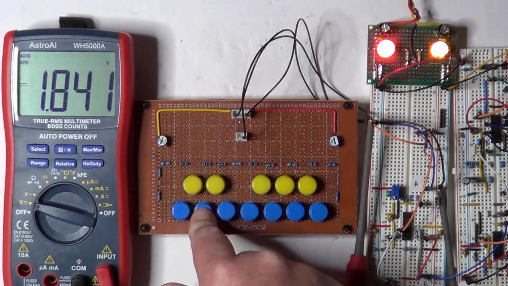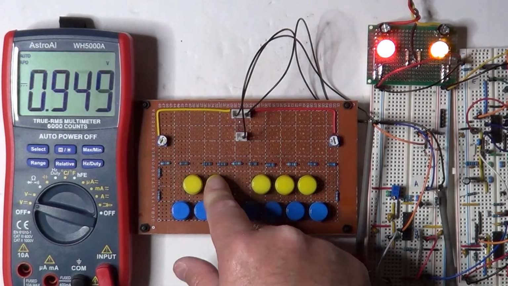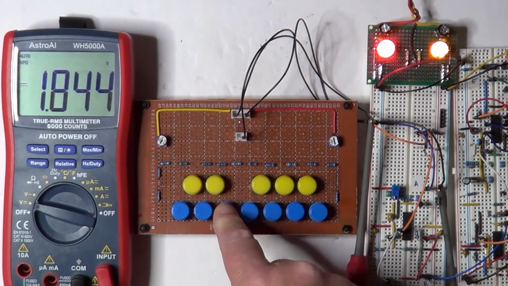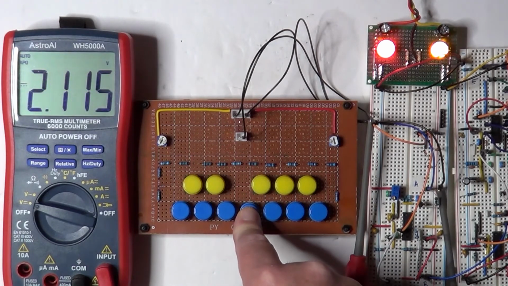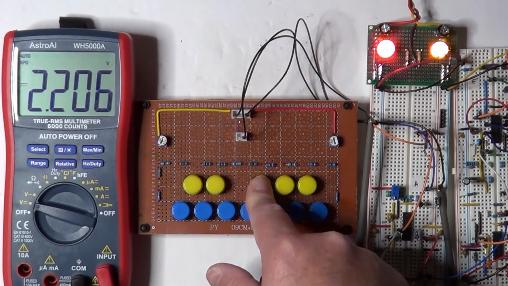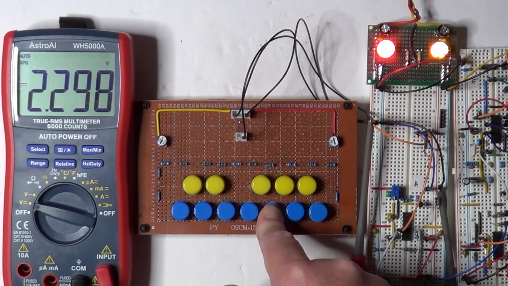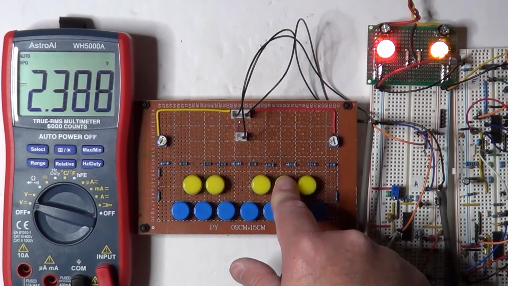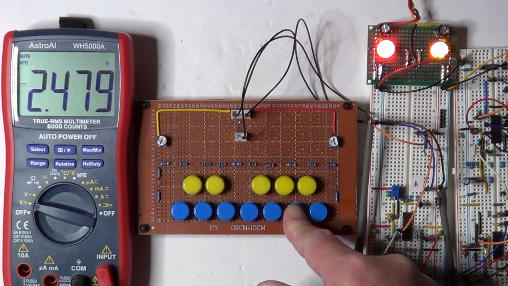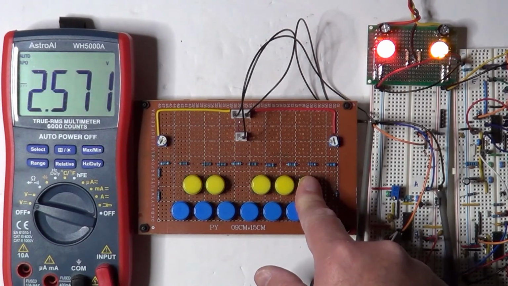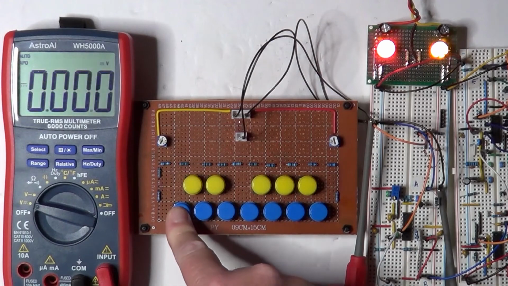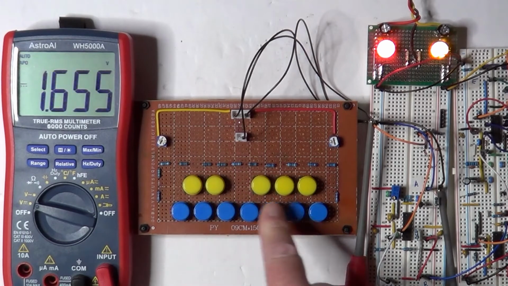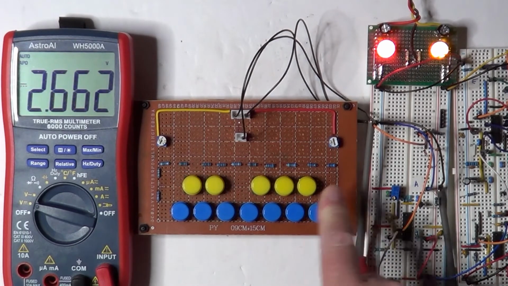1.74, 1.84, 1.93, 2.02, 2.13. You see, it keeps increasing for even deltas until we reach the top value, which is exactly 1 volt away from the previous. So here we have 1.66 and here we have 2.66.